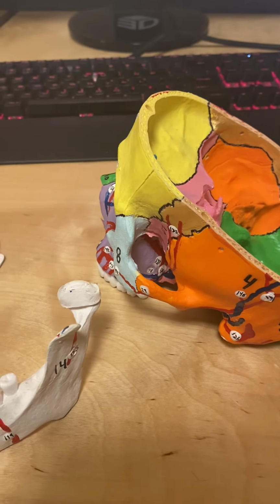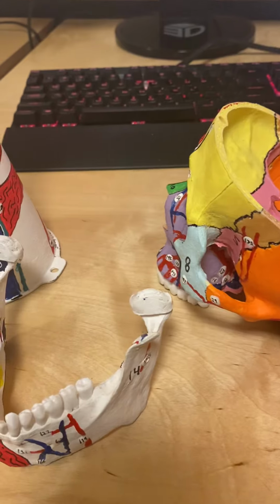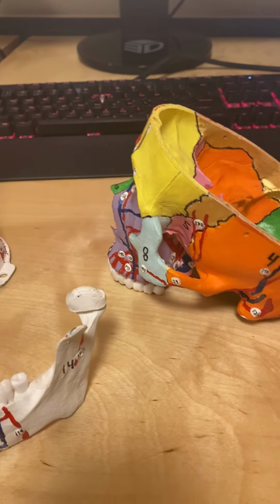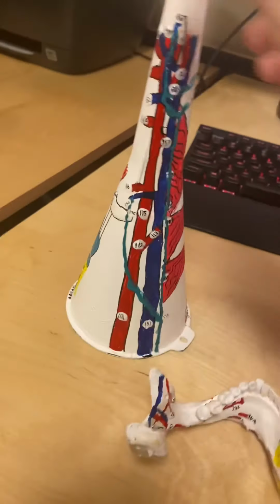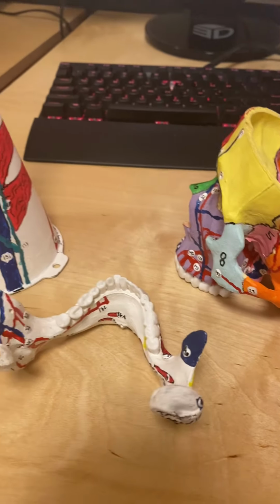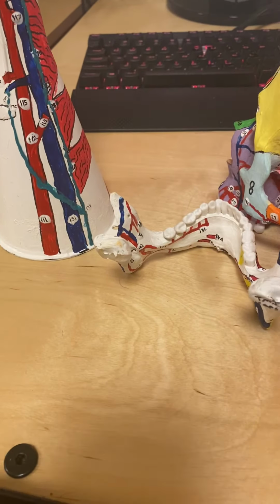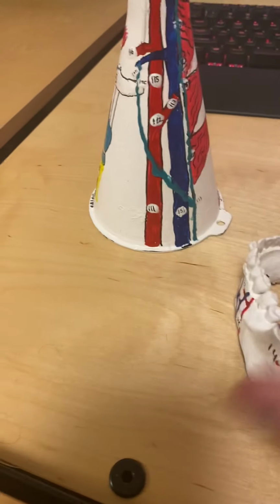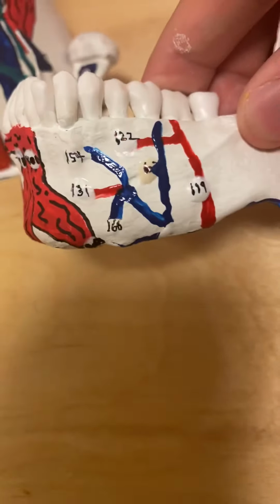And then next we have the pterygoid venous plexus, which is located right here, number 163. And then next we have the maxillary vein, which is number 164. It is located on the mandible right here, and it is also located here on the neck. And then next we have the vein. The vein is located on the mandible right here, which is number 165. And then next we have number 166, which is the mental vein, which is located right here on the mandible.